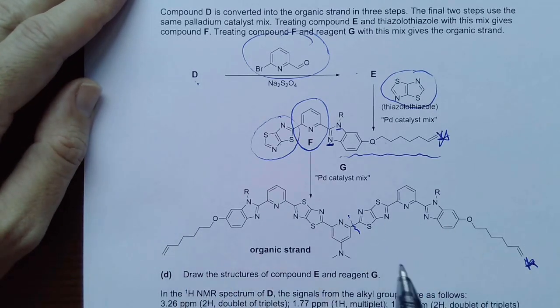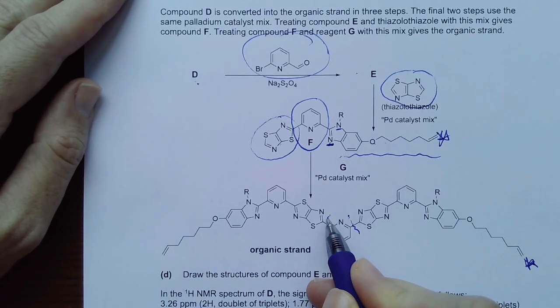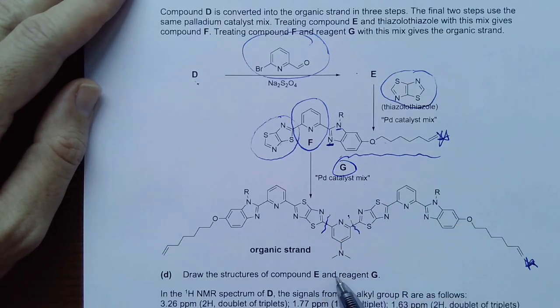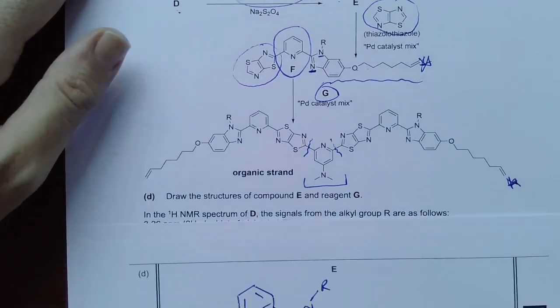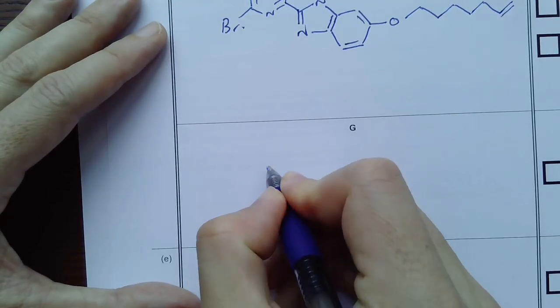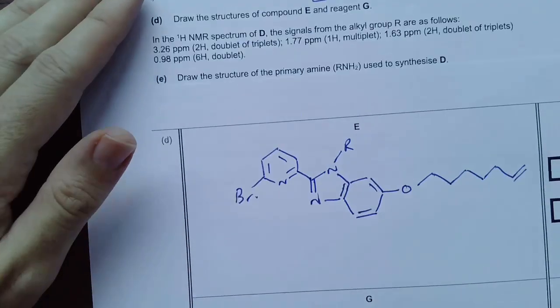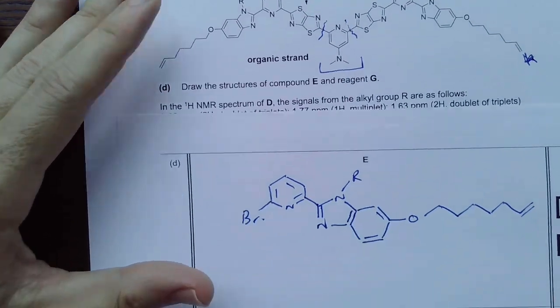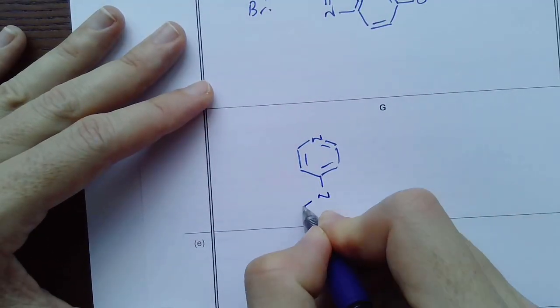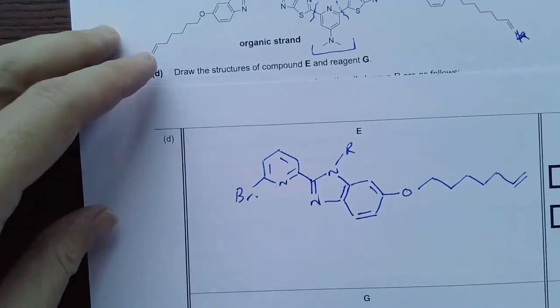Okay, and then it's the same on this side. I go all the way along until I get to here. So the G reactant is just this thing that I'm putting in the middle. All right, so I'm going to draw that. So it's this pyridine ring with a tertiary amine off the bottom of it, like that.